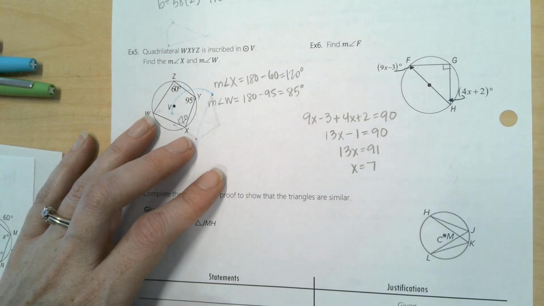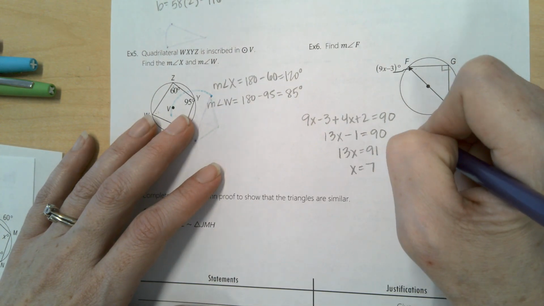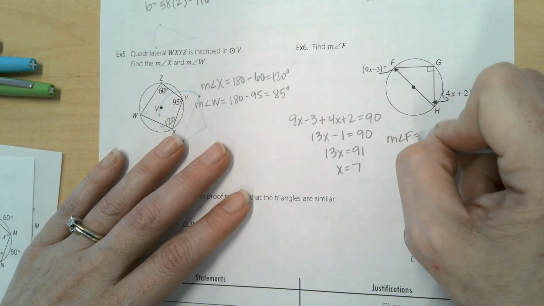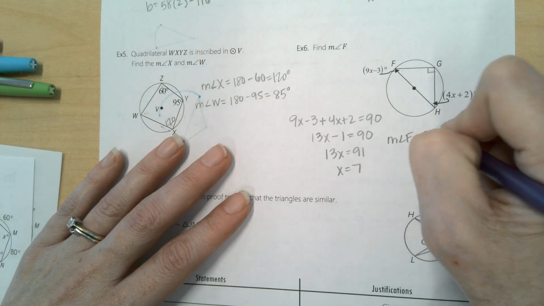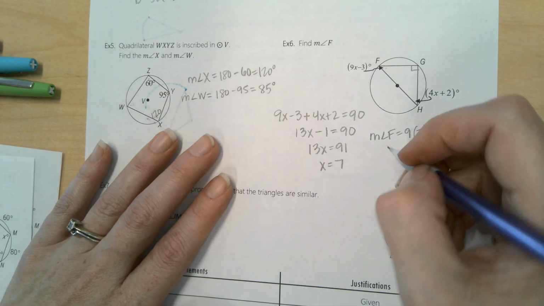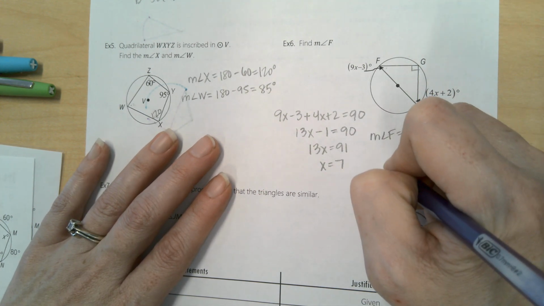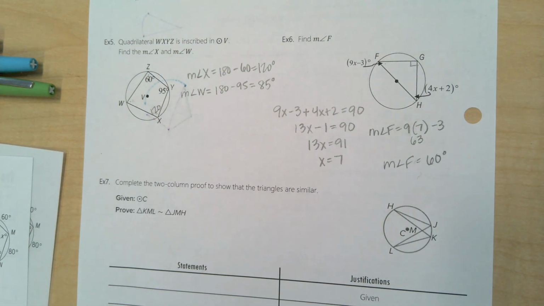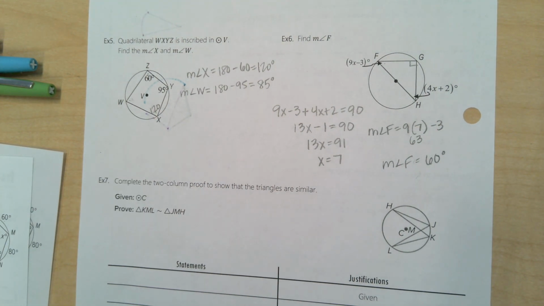Divide. Yes, 7. All right, but how do I find the measure of angle F? Good, plug it in. So I'm going to have 9 times 7 minus 3. So 9 times 7 is 63. 63 minus 3 is? Good, 60 degrees. Questions on that one?